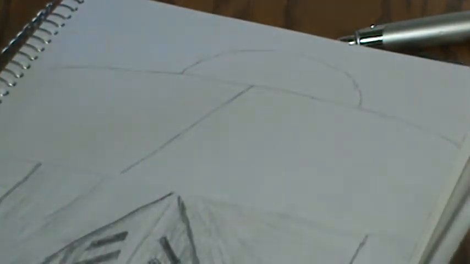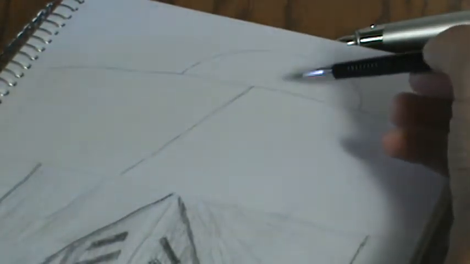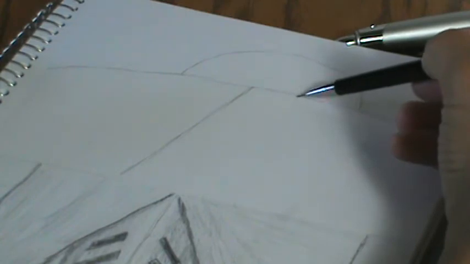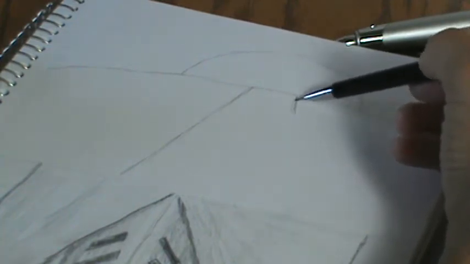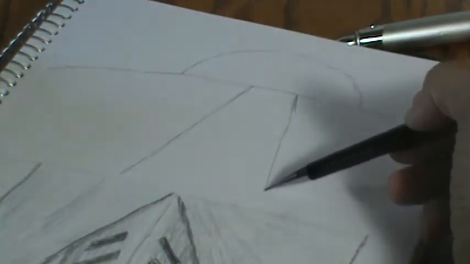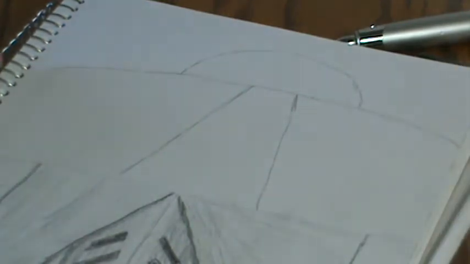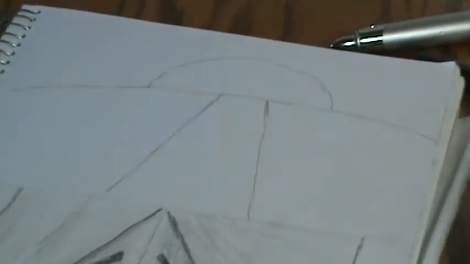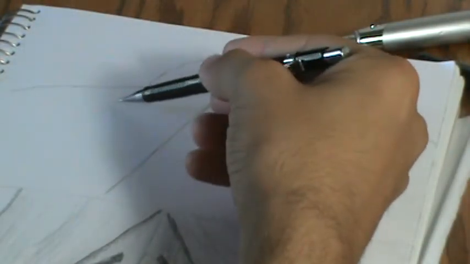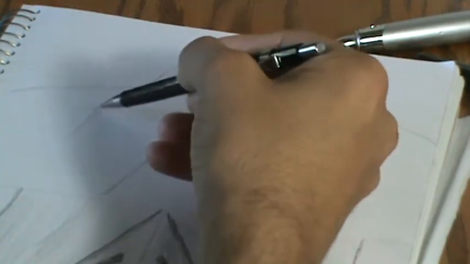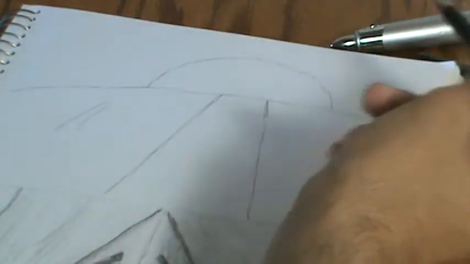Now, of course, you can determine how wide your path will be, but that's up to you. Yeah, that's what it can look like, but let's add some more to it, make it a little bit more interesting. Like we can add a palm tree, just for the heck of it.